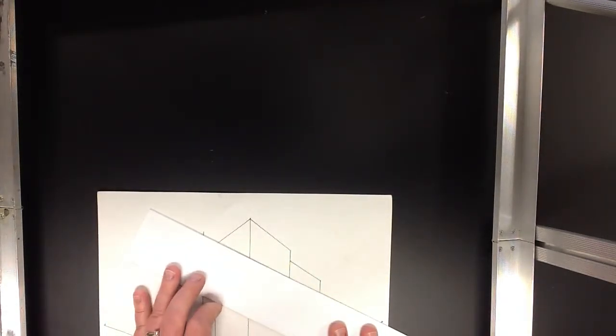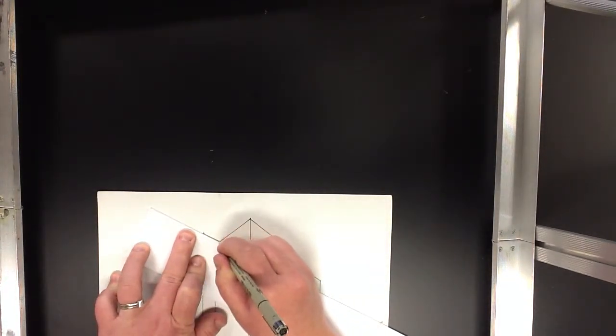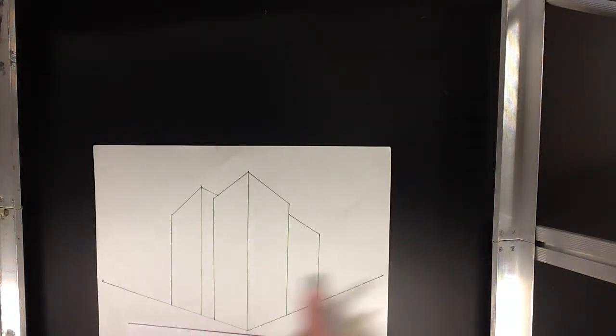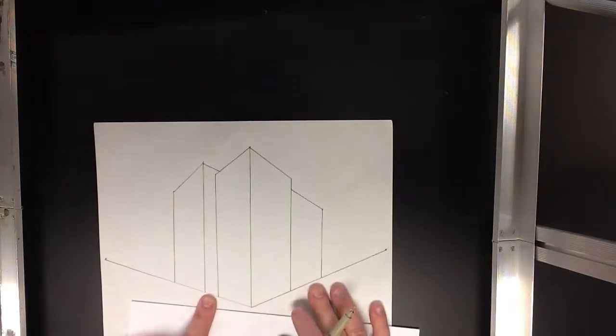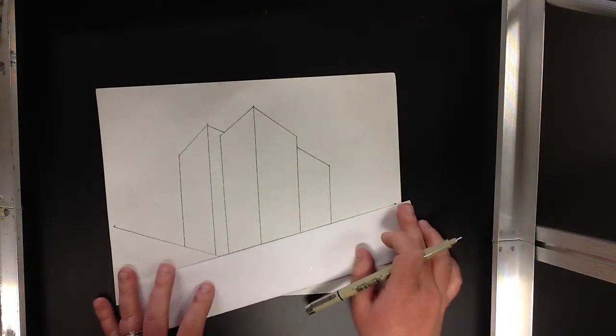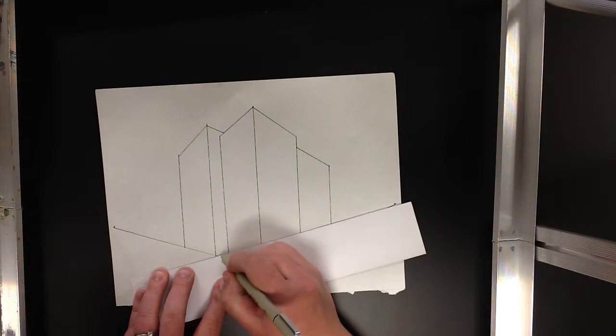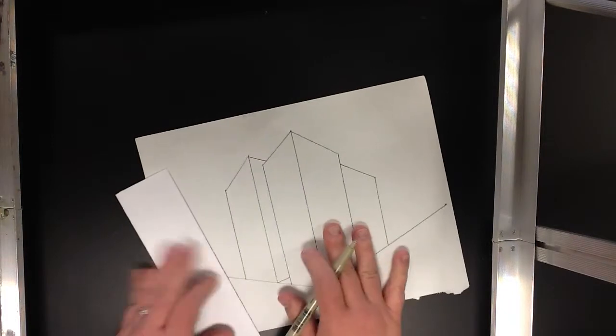I also have the right-hand side of the building to deal with. So I'm going to take the roof and connect it to the right-hand side vanishing point, since it's the right-hand side of the building, even though it's on the left-hand side of the page. Since it's the right side of the building, it goes to the right side vanishing point. The bottom of the building also needs to be attached, because right now the bottom of the building on the right side is attached to the left side vanishing point right here. So what I need to do is connect that corner to the right-hand side vanishing point as well. Just like that.